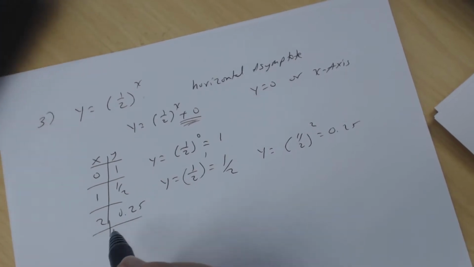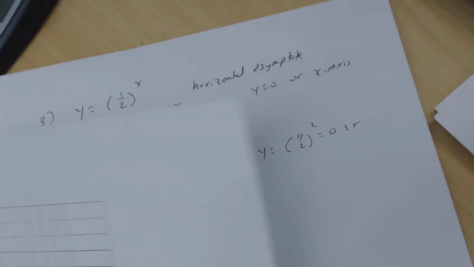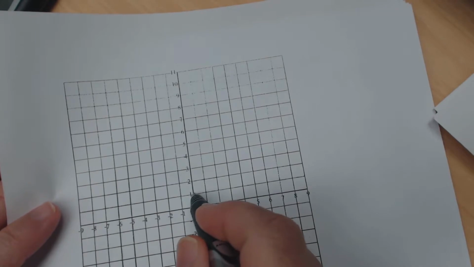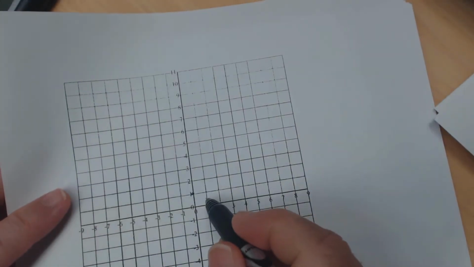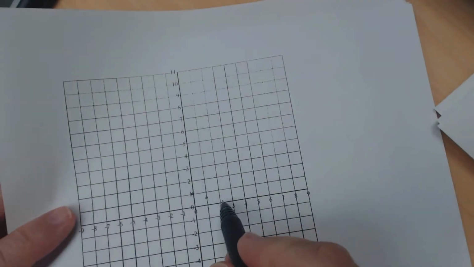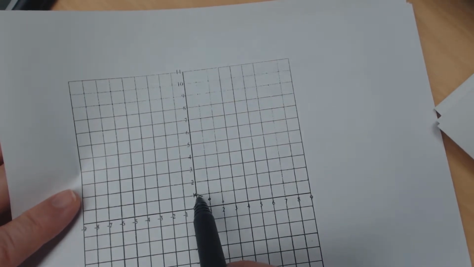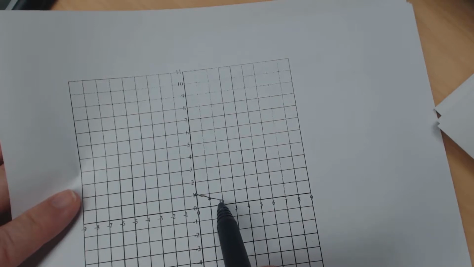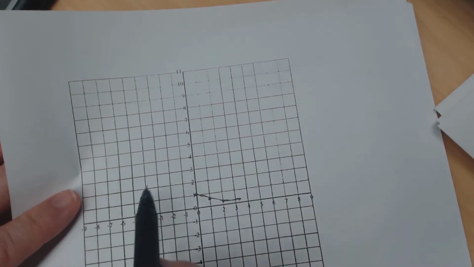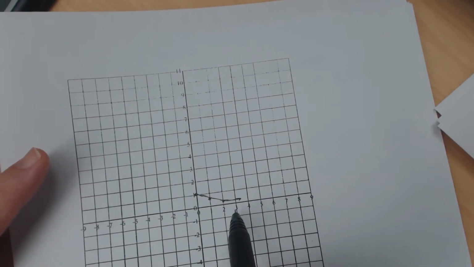Right? Now notice what's happening. Before you go any further, just plot these points and see what's happening. So 0, 1 is here. 1, 1/2 is here. 2, 0.25 is here. So I want you to notice that when you connect these dots and then we connect all the rest, it will be decreasing. See, you're going to get a decreasing function.